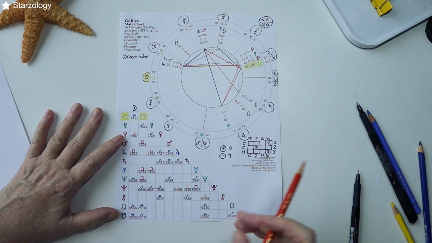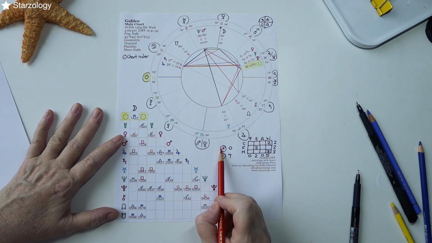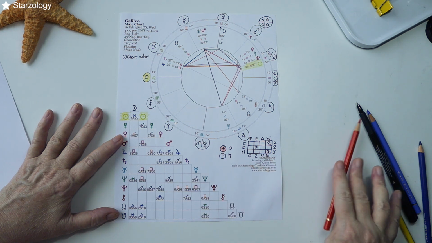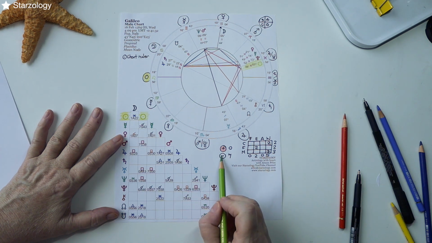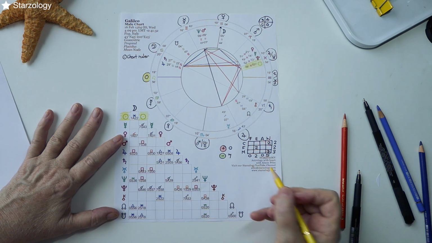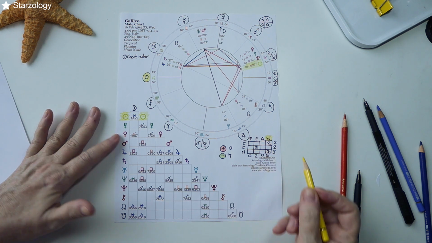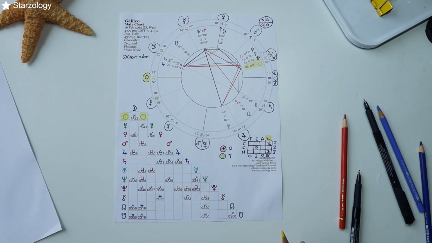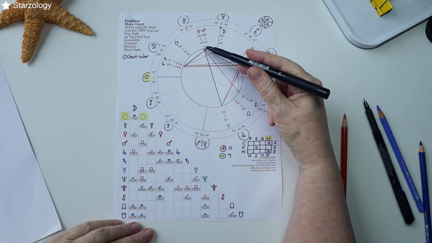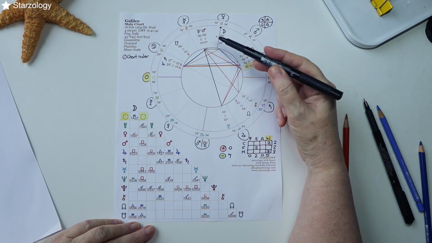So for him, the active is 0, and he has 7 passive planets. I just colour in the plus and the minus in red and green, which are active and passive as well. And then I take my yellow highlighter again and highlight the higher element, which was water with 5, but there isn't specifically a higher mode, so I'm not particularly worried about that.